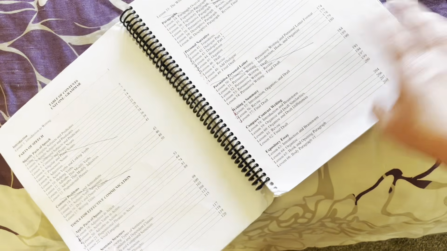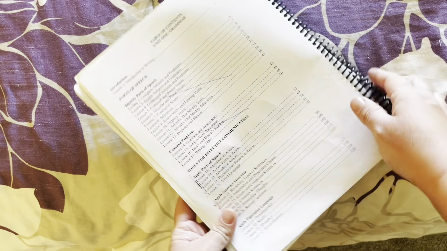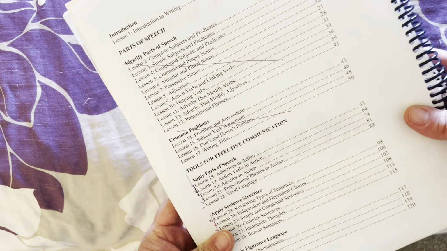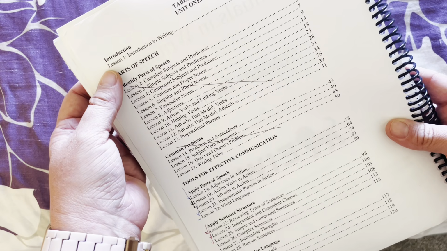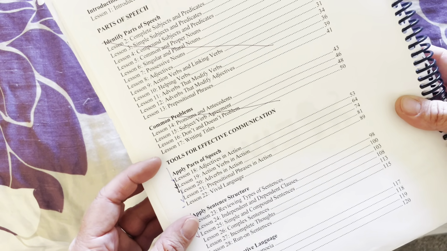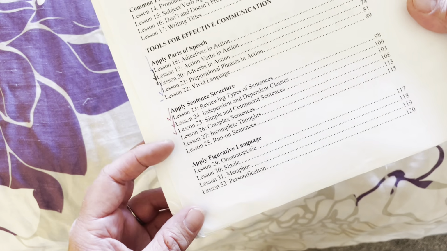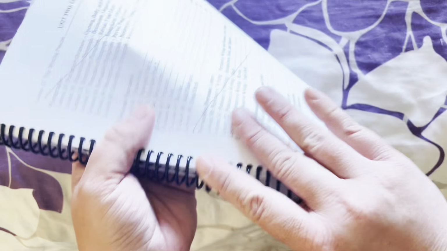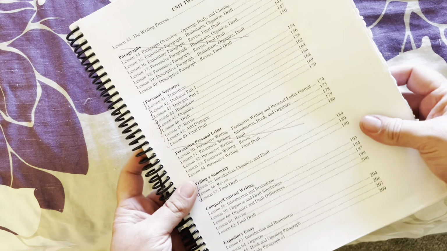So let's get started. The first thing I want to show you, now there are a lot of markings in here because we're kind of jumping around, but here is the grammar section. You can see there's always an introduction to writing, and then it jumps into little sections within the Unit 1 of grammar. And then you get into Unit 2, composition.